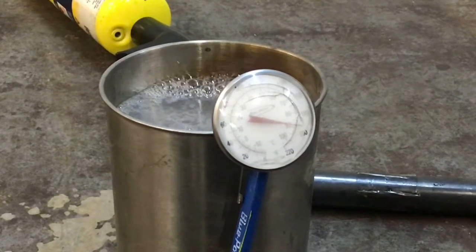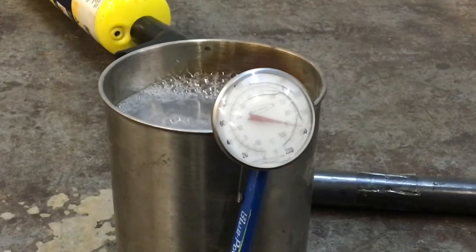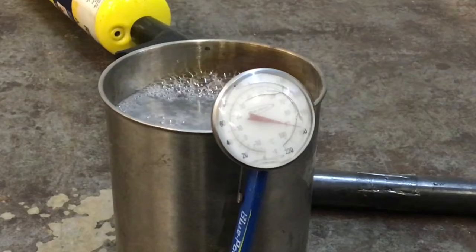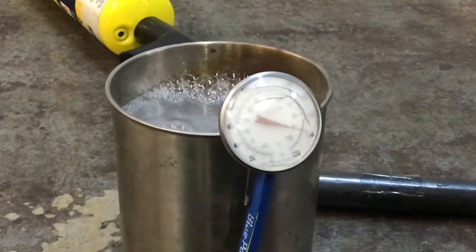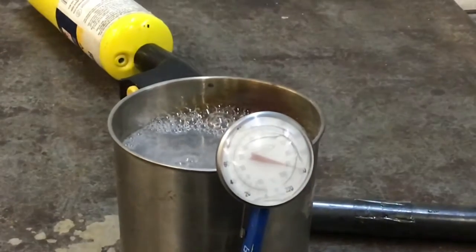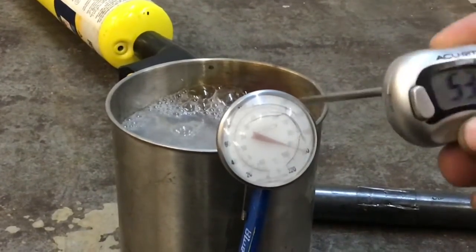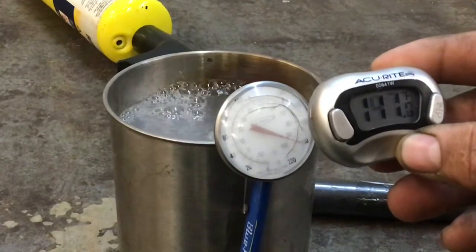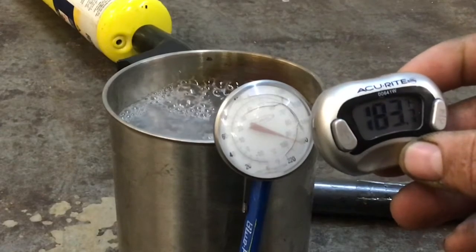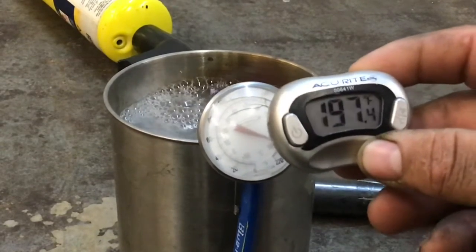So as we begin to approach that boiling point of water, we're beginning to see a little bit more swirling going on of the water. Let's see if we can check it with our digital thermometer too. So if you look now, you can begin to see some bubbling going on.